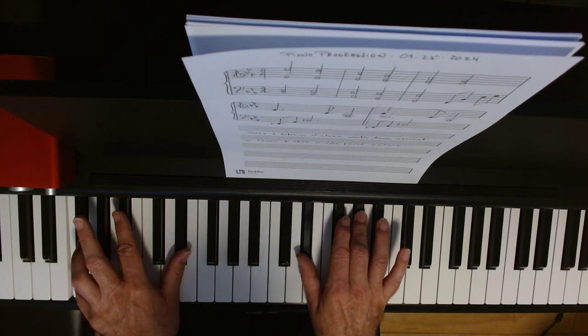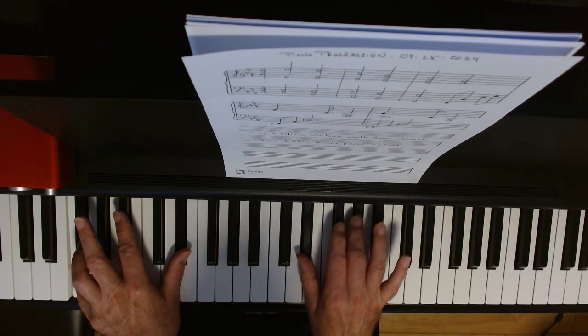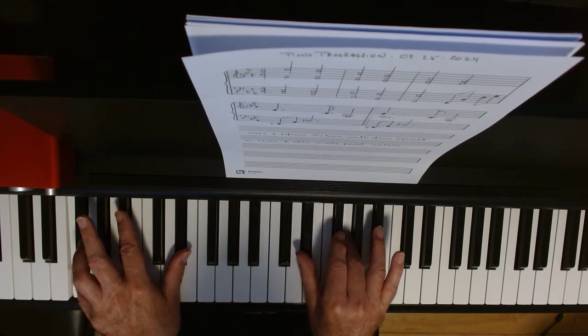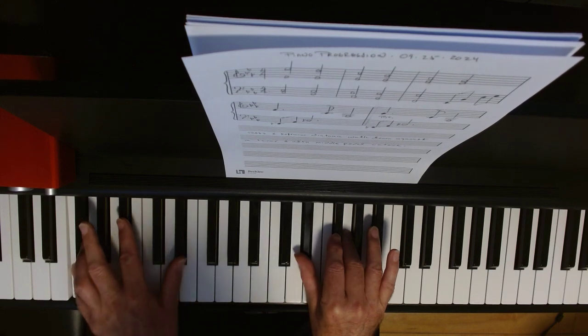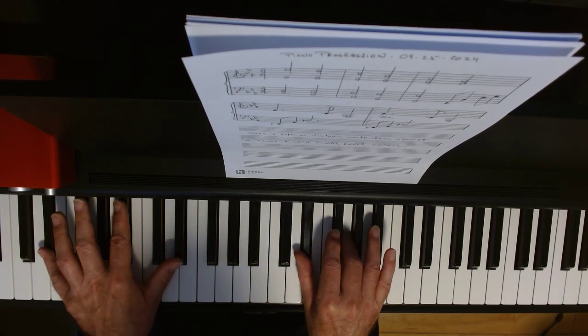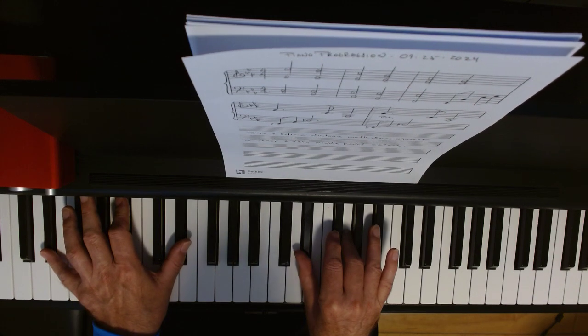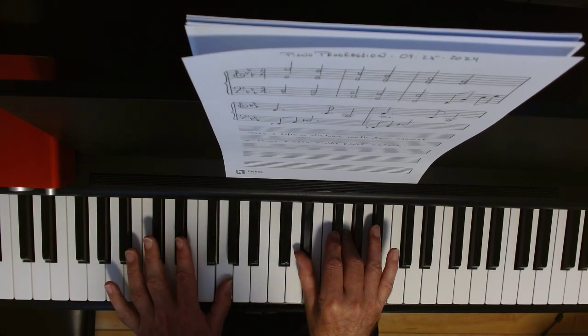In the second figure of bar 3, we end up with the same kind of movement with E flat and G in the right hand, but the left hand is going to change, and it's going to play a 1/5 octave, and then come up to the third, which is G.